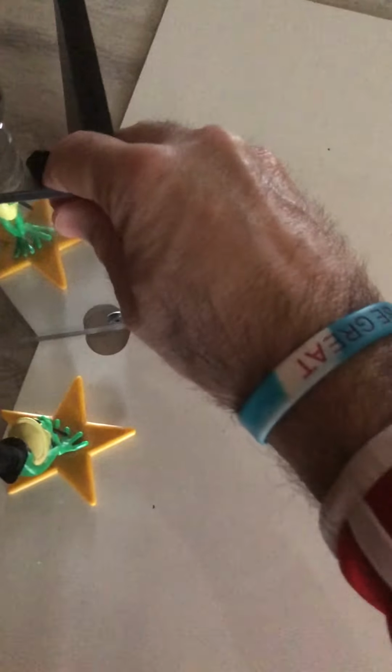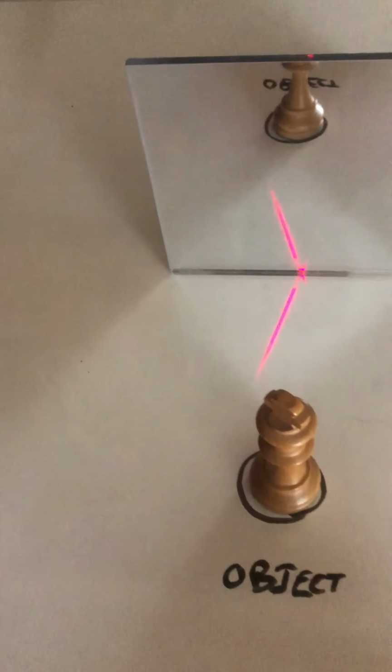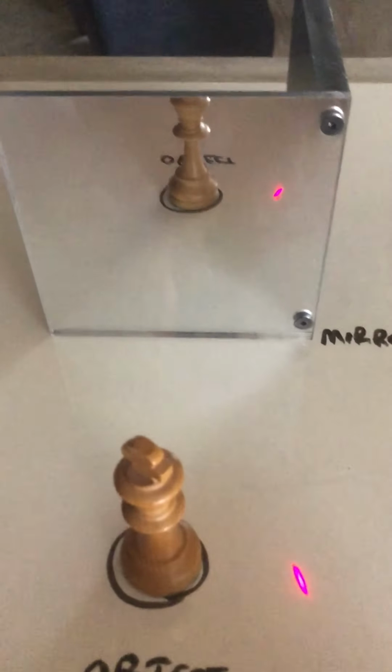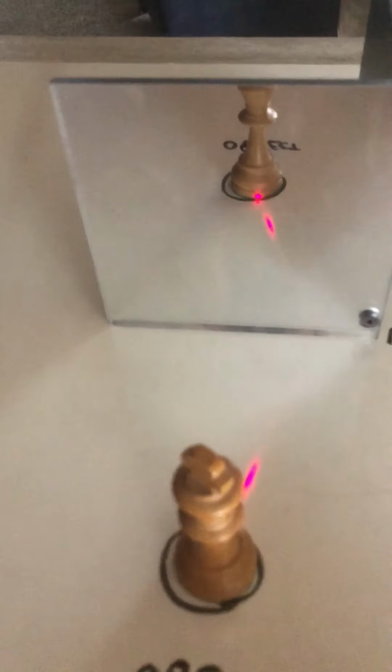Now with the laser, and this is an actual lab you guys were going to do this year, but obviously with the coronavirus, probably not going to happen, my laser is going to show the law of reflection. So I'll use my chess piece here. And you should be able to see the laser light going in and hitting the chess piece back behind the mirror.